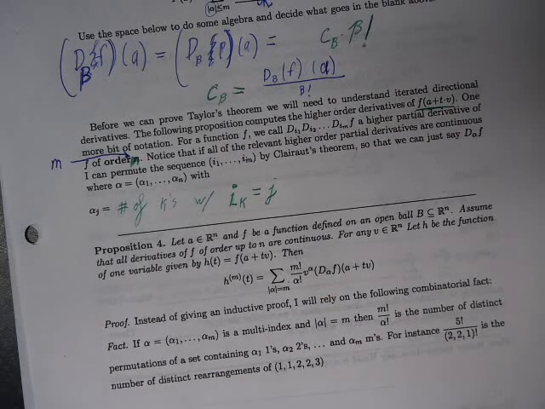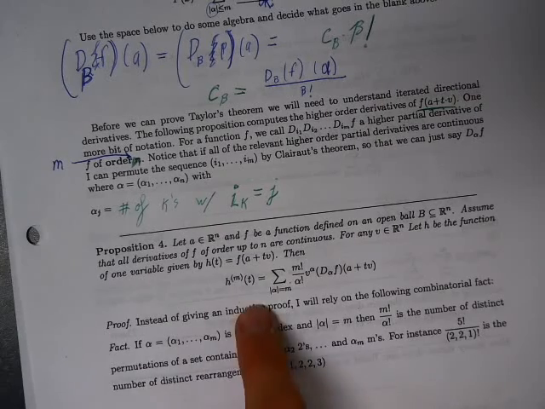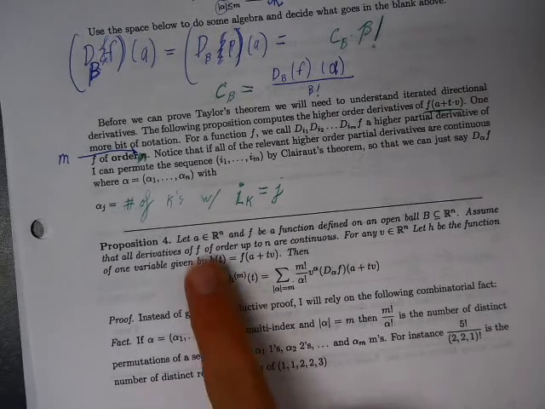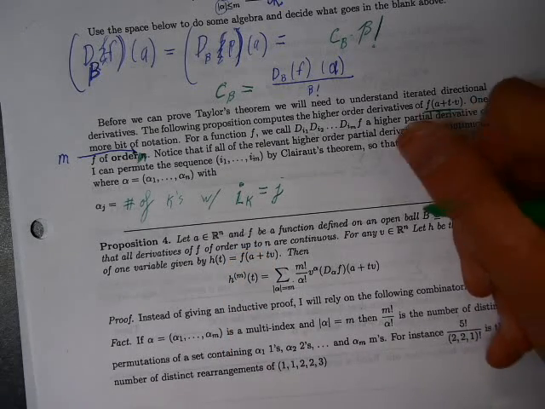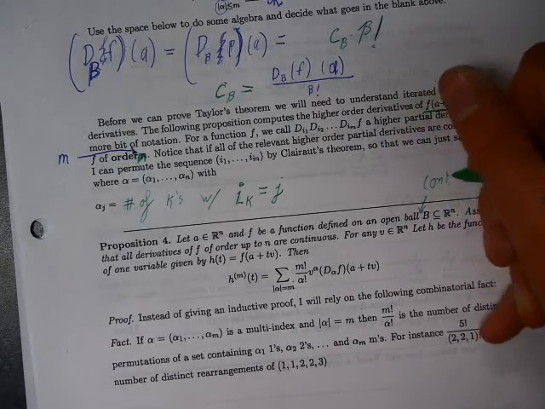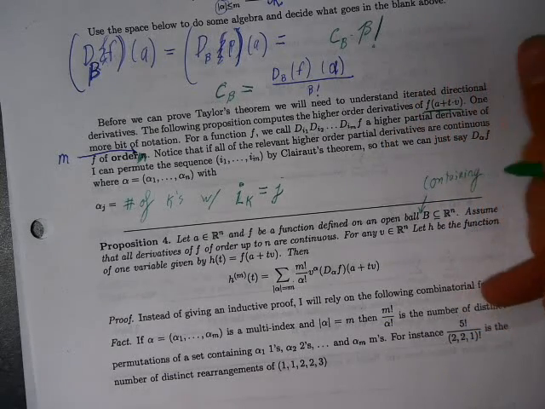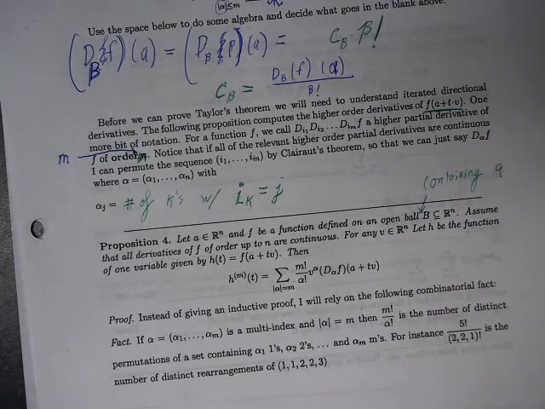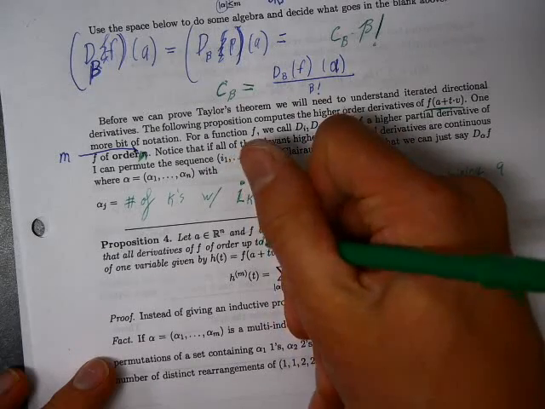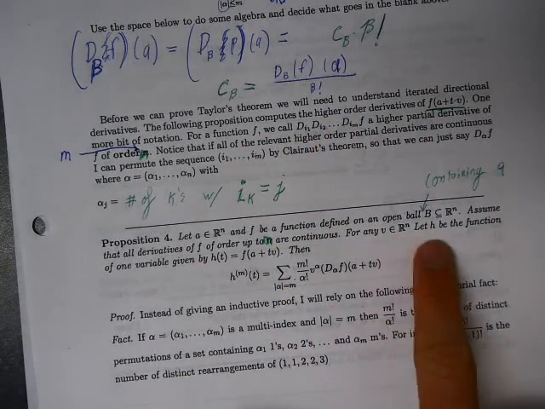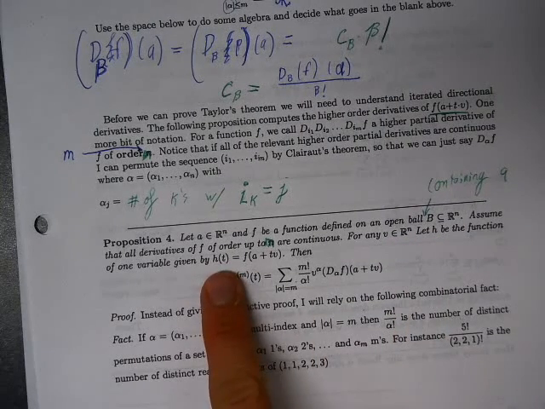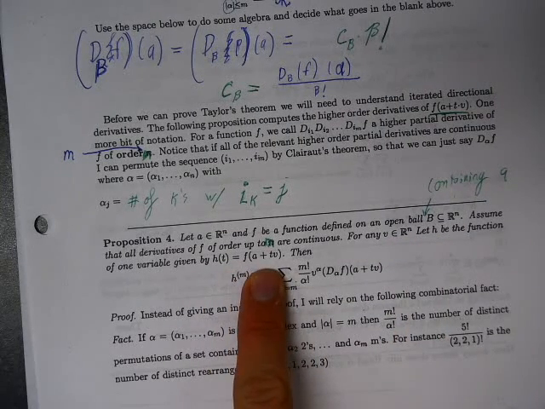So here's a proposition that's going to compute these higher order directional derivatives. Let a be in R n, and f be a function defined on an open ball contained in R n, which contains a. Let's assume that all of the derivatives of f of order up to m are continuous. For any v in R n, I'll define h to be the function in one variable, h of t is equal to f of a plus tv.